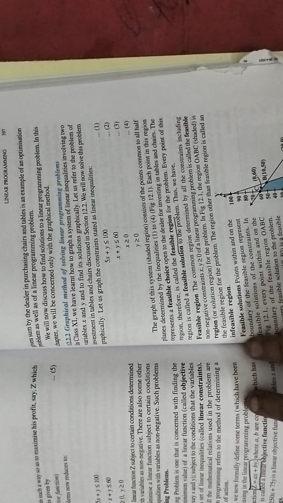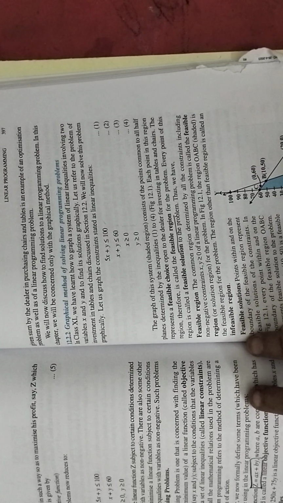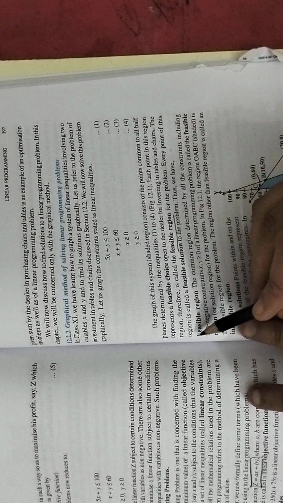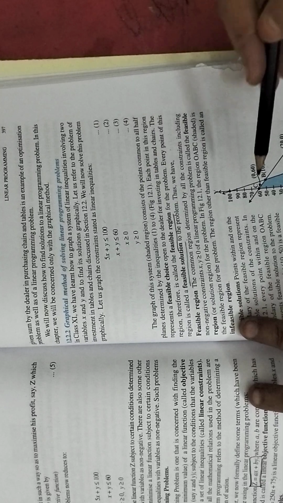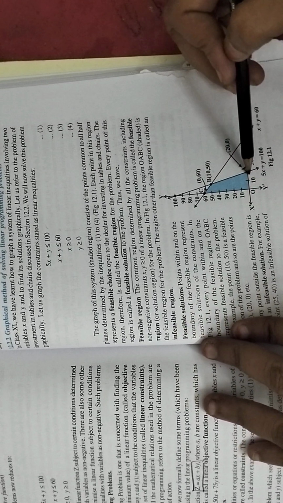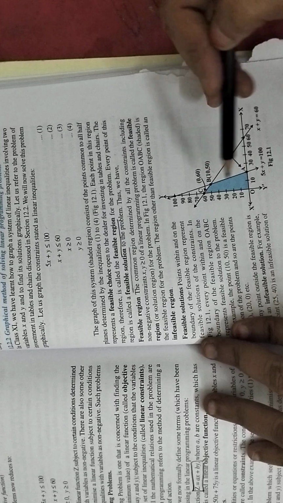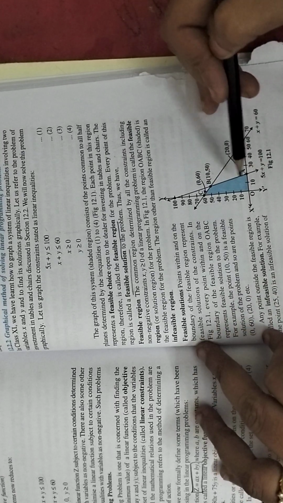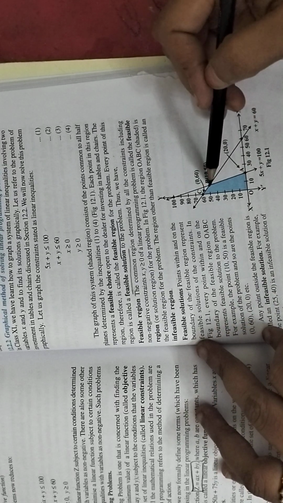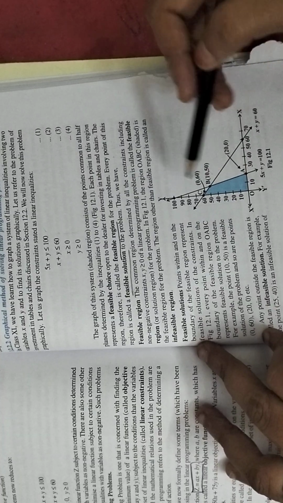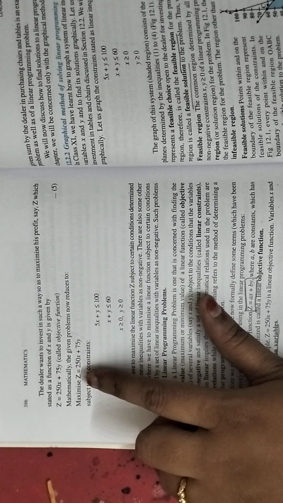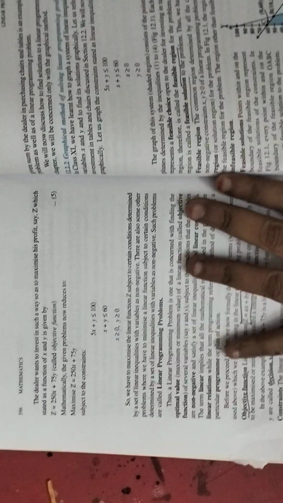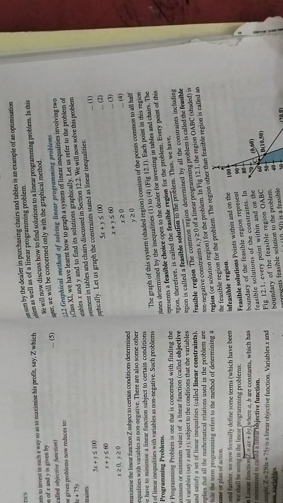Feasible region. What is this feasible region? Every point of the region is a feasible solution. That means the region which you're going to find, you can see this as a shaded portion. This is called feasible. I'll explain it in depth when we are solving problems. Feasible means these are the possible points which will help us to find the maximum or minimum solution for our objective function.